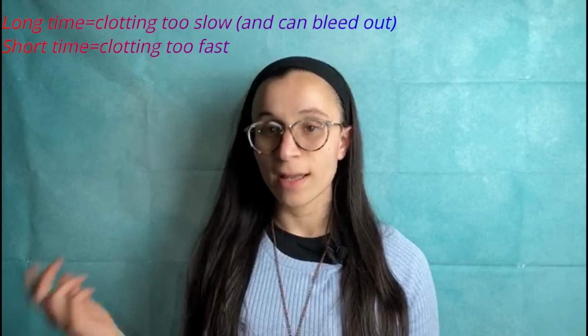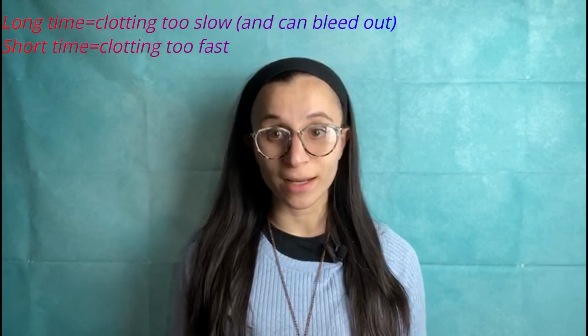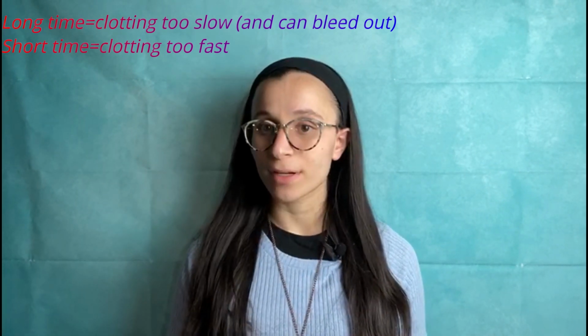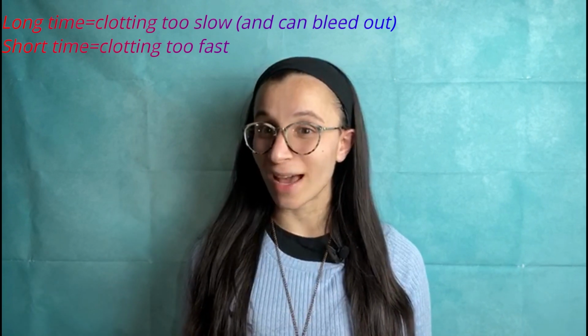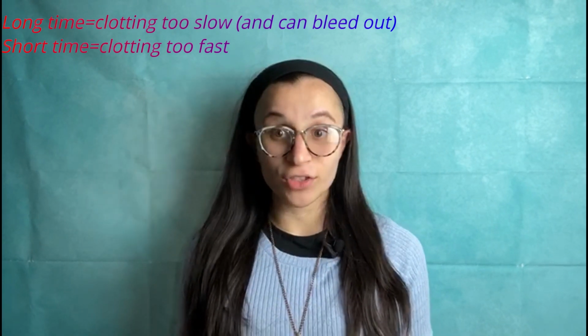And the PT and PTT and INR are all going to tell you how long it takes for your blood to clot. If it's taking a long time, which is prolonged, then that means you're at risk for bleeding out. If it's taking a short time, that means it's clotting too fast, then you're at risk for strokes, DVT, PE, wherever the clot is.